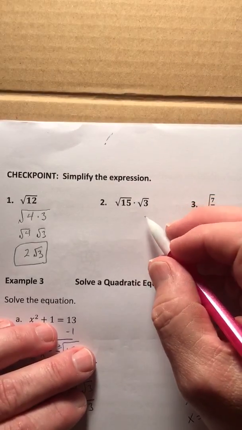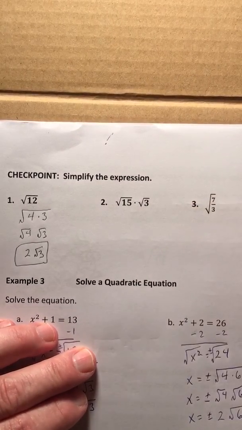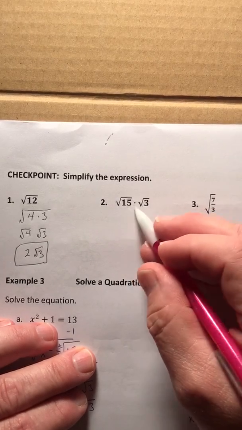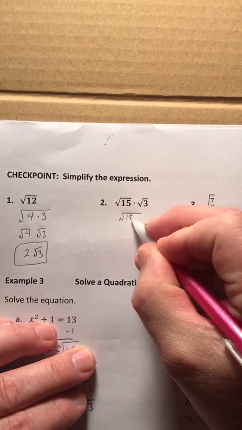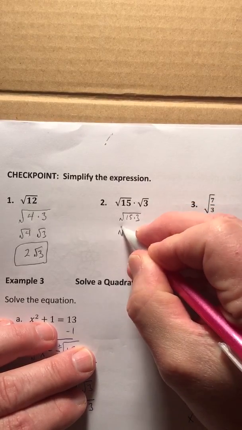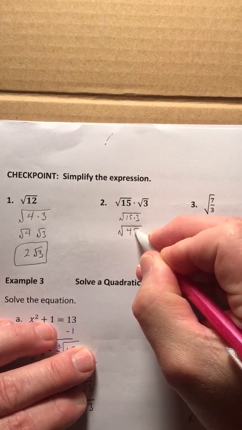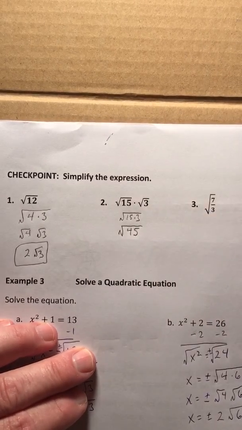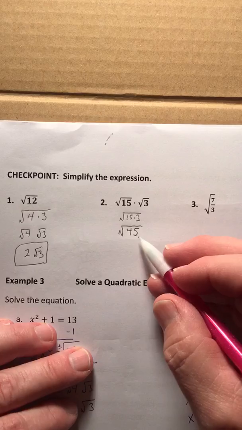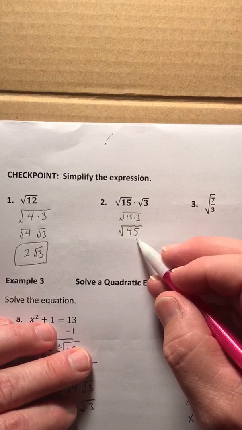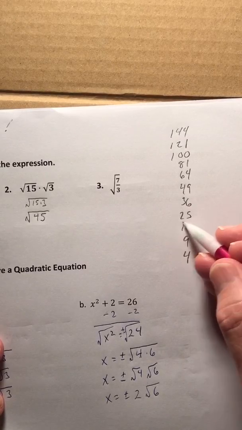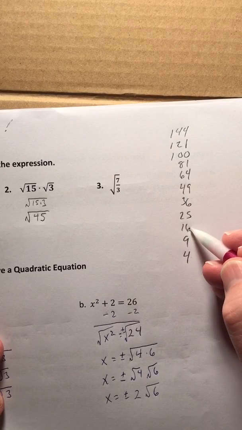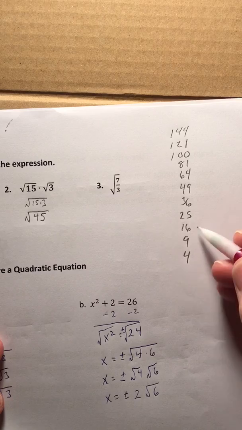All right. So now if we look at this one, root 15, not on the perfect square table. Root 3, not on the perfect square table. So what we could do is we could actually multiply these numbers. All right, so we can get root 15 times 3, which gives us root 45. Root 45 is not on the perfect square table. But if we take half of it, half of it would be 22.5. All right, 22.5 would fall right in between 25 and 16. So we only have to check the ones below that.